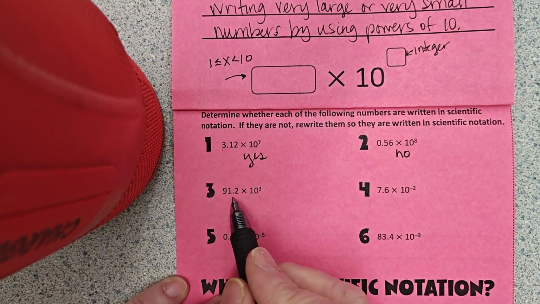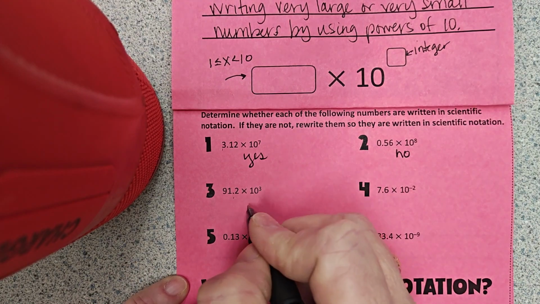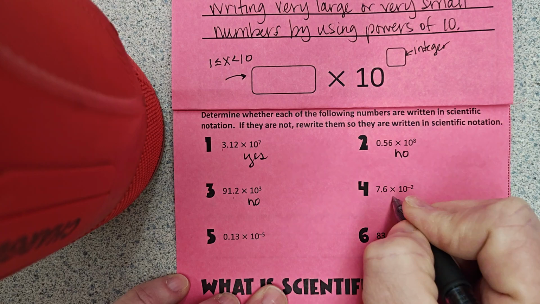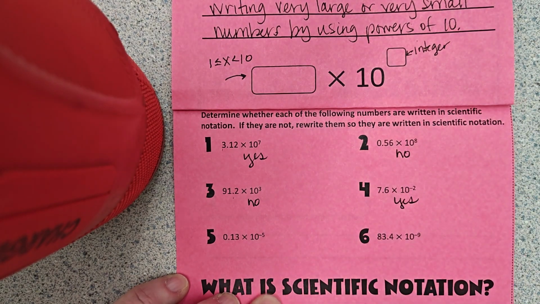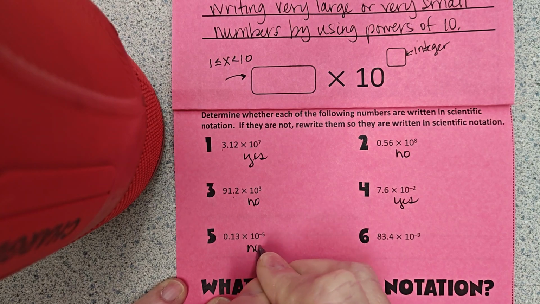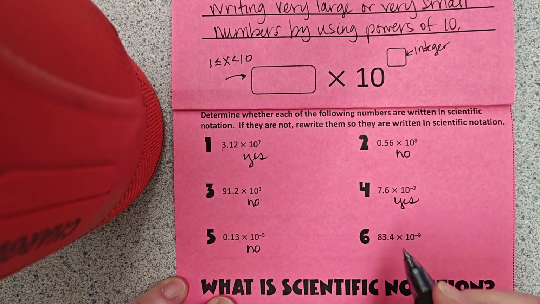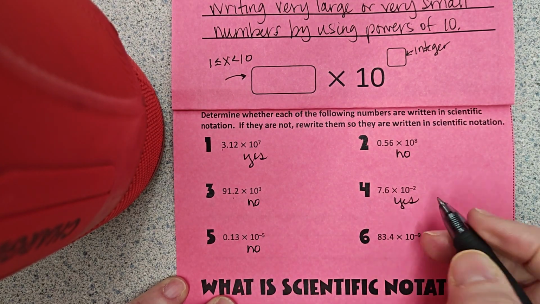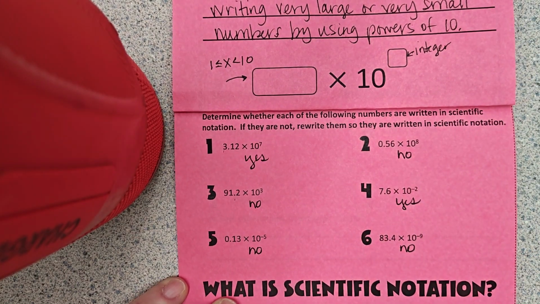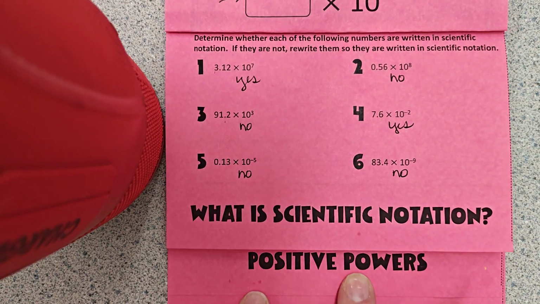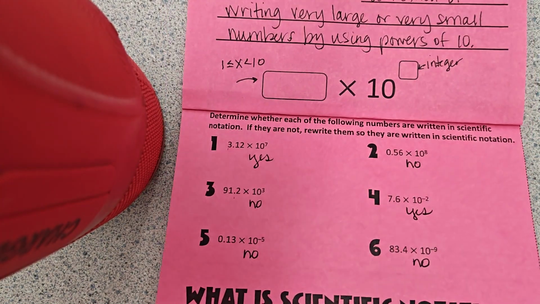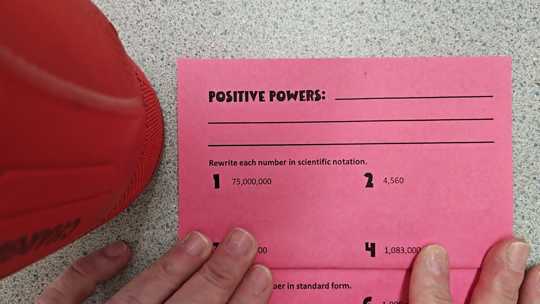This one, 91.2. Is that between 1 and 10? No. 7.6. Is that between 1 and 10? Yes, it is. Okay. 0.13. Smaller than 1, so no, it is not between 1 and 10. And then we have 83.4. Also not between 1 and 10. 83 is too big. Okay, so we're going to go on to working with positive powers. And like I said, we're going to come back and fix this at a later date. So turn the page to positive powers.